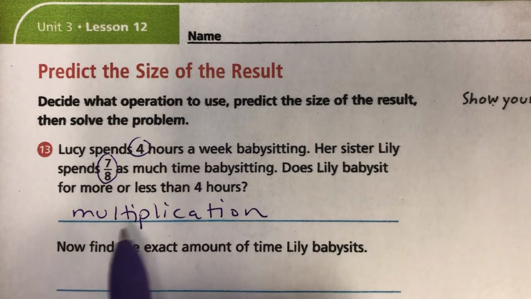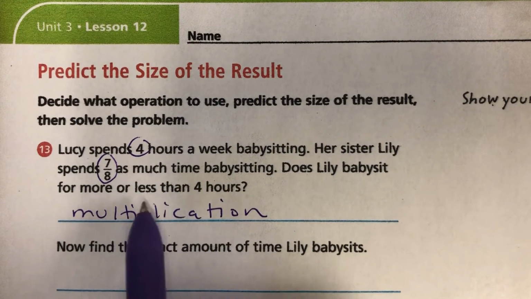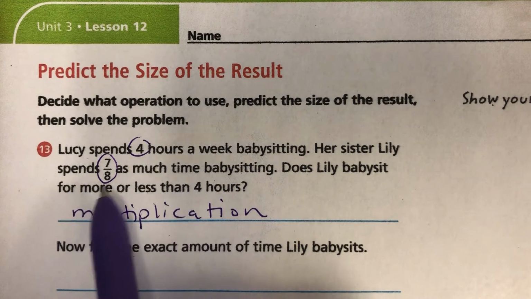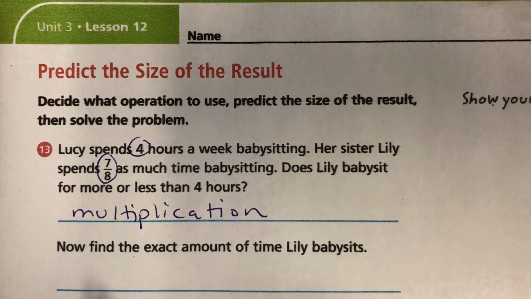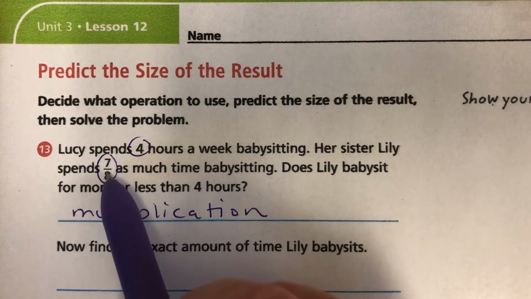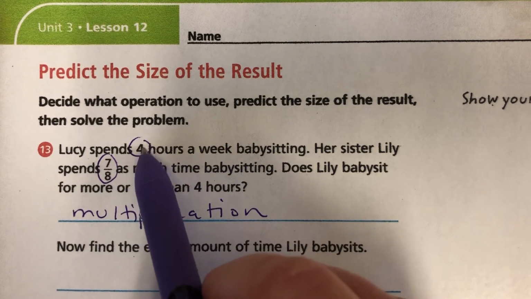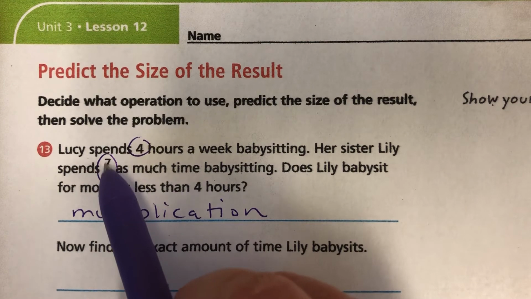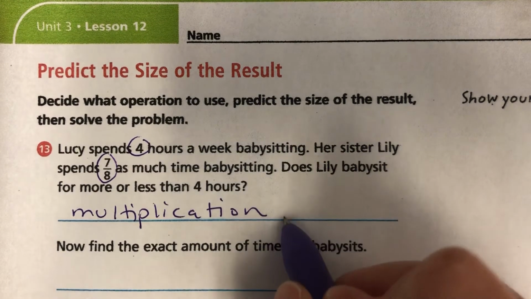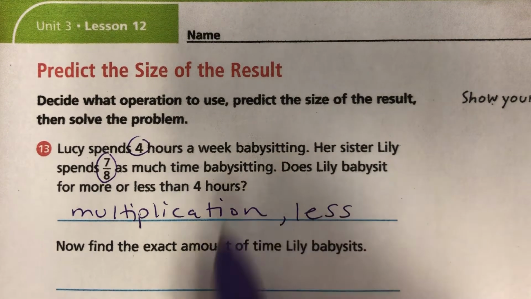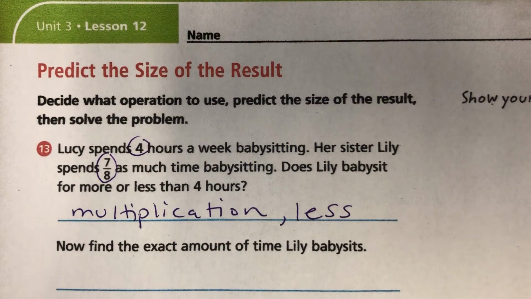And this is asking, does Lily babysit more or less than 4 hours? Well, Lily spends 7/8 of that 4. 8/8 would be 1 whole of the 4. 7/8 means less than 1 of the 4. So the amount that you get should be less. Lily ends up spending less time babysitting.